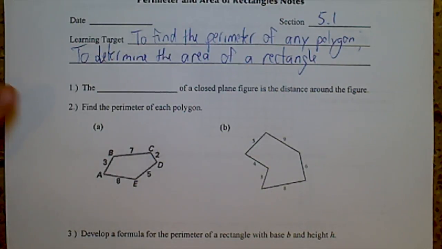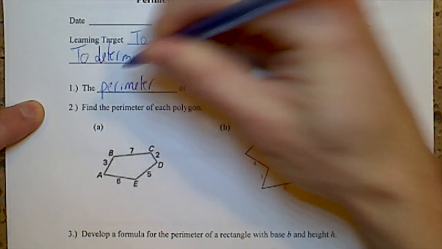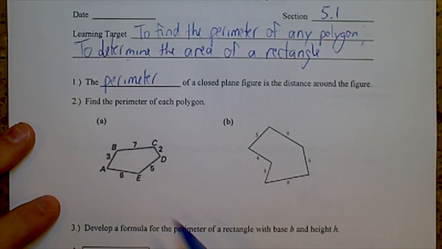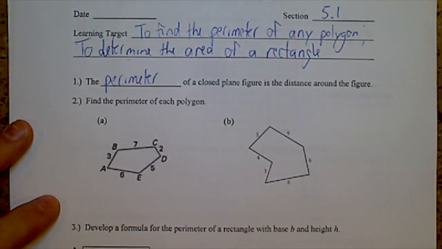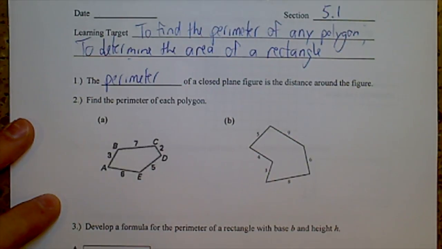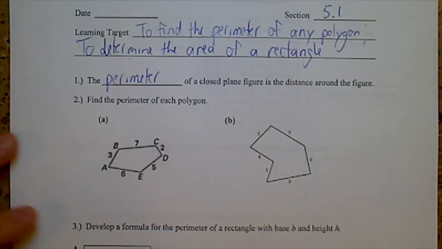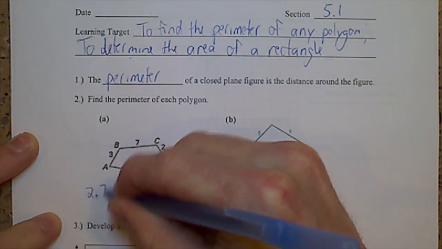So first, this idea of perimeter. Pretty simple idea. Perimeter of a closed plane figure, as you see here, is the distance around the figure. Okay. So if you look at this polygon in part A of number 2, for example, if we want to find the perimeter of this pentagon, it has 5 sides, so we call that a pentagon. If I want to find the perimeter of this, the work is pretty straightforward. I just add up the distances around the outside.